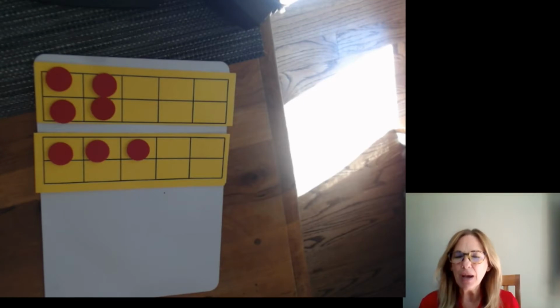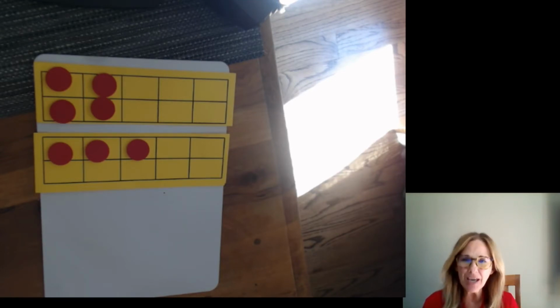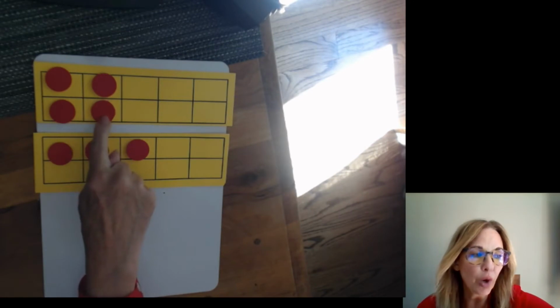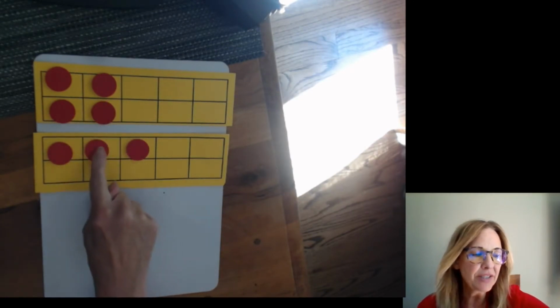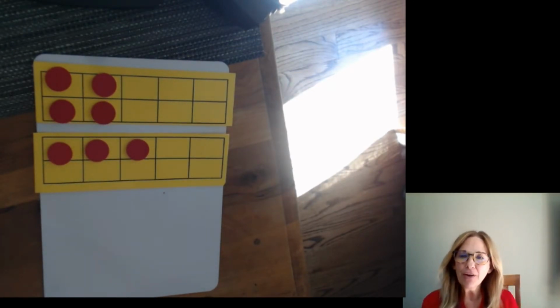So let's think about how we can find out how many there are in all. What can we do? Yes, Tim, you're right. We can count them. Let's use our counting on strategy to see how many dots we have in all. 4, 5, 6, 7. There are 7 dots in all.